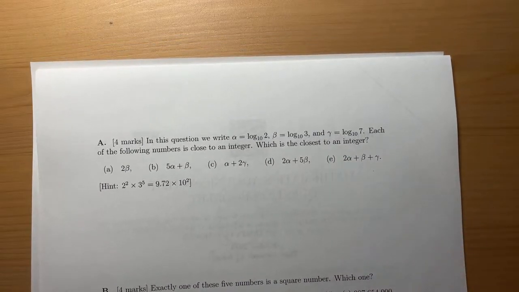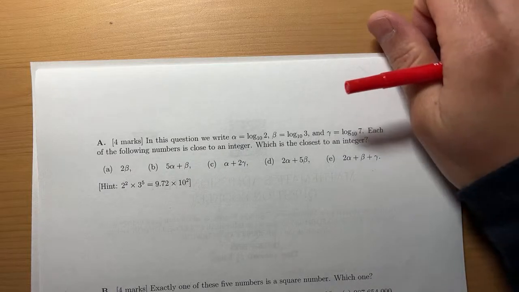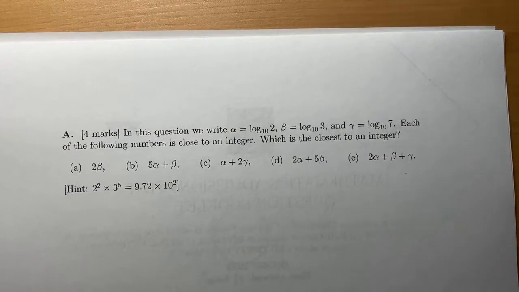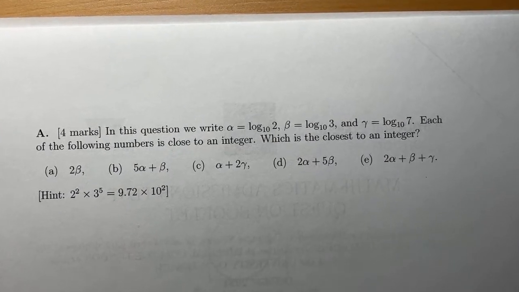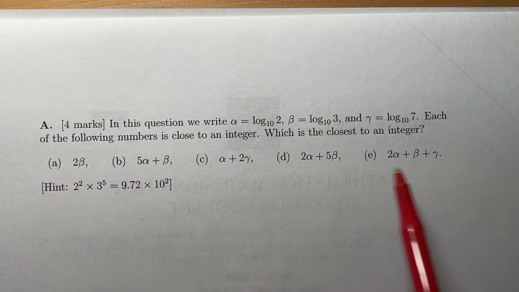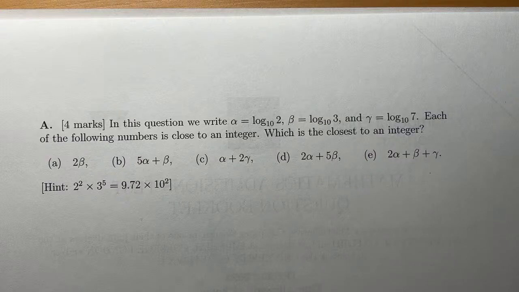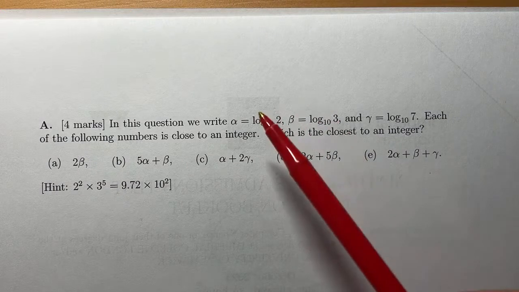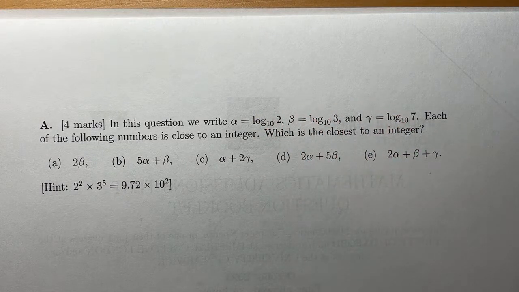Alright, so we can try this. If you guys put it in the chat, let me know what you guys get, and I can zoom in this right here for you guys. Which of these numbers is closest to an integer? And remember alpha, beta, and gamma right here.